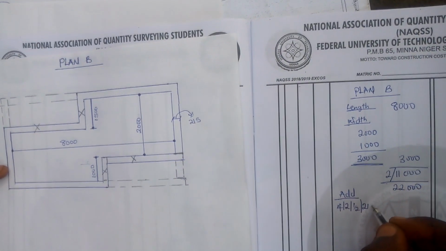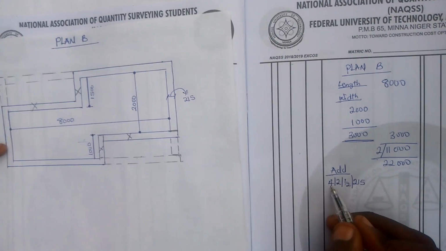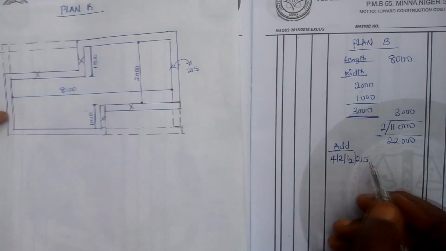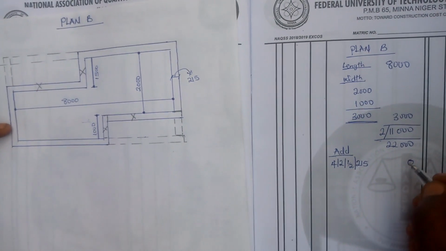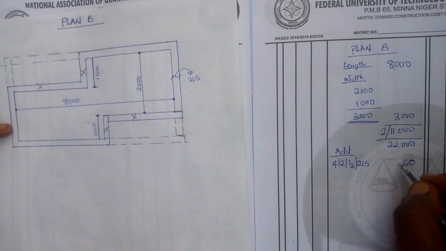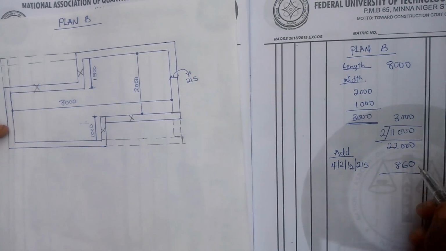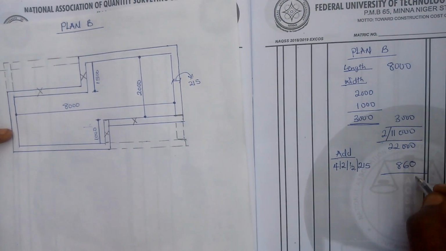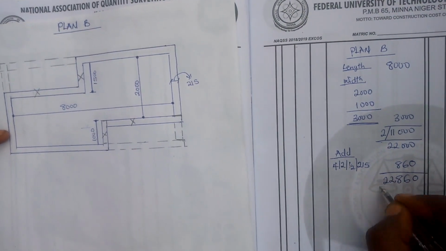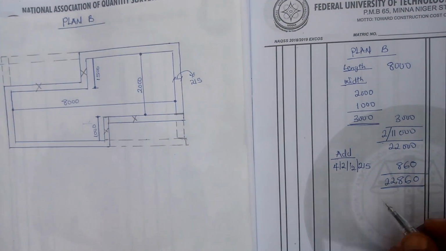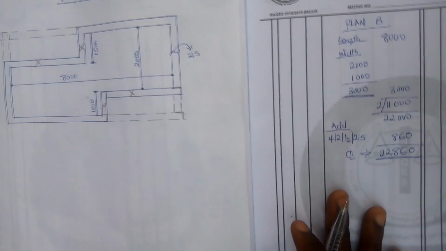of 215. 2 would cancel half, so I'll be left with 215 multiplied by 4, and this is going to be 4 times 5. I have 20, write down 0, carry 2, we have 6, we have 8, so it's going to give us 860. So since we are adding, I can now have 22,860. Now this is our overall mean girth for plan B.